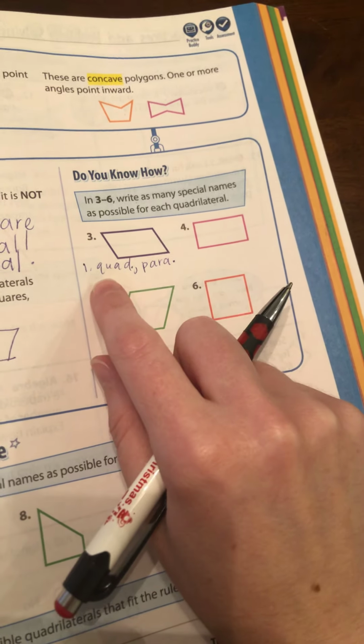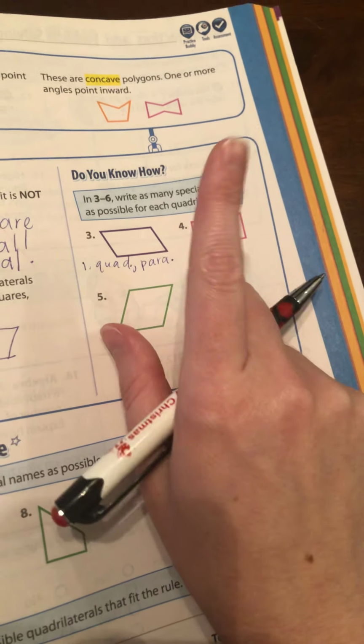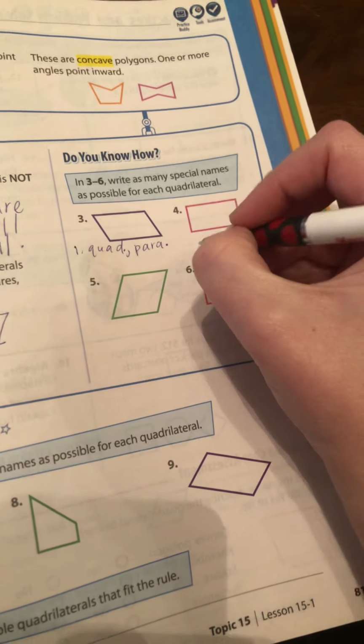All right. And that's it. He's not a rectangle. He's not a rhombus. He's not a trapezoid. He's just 2. All right.